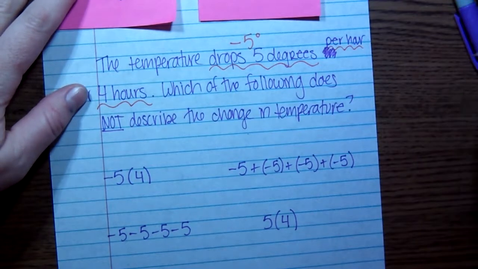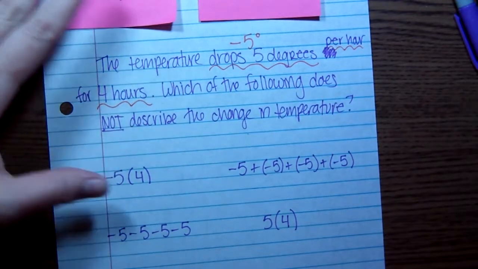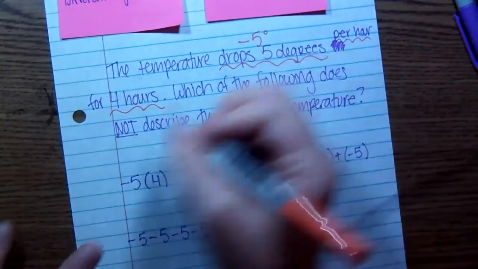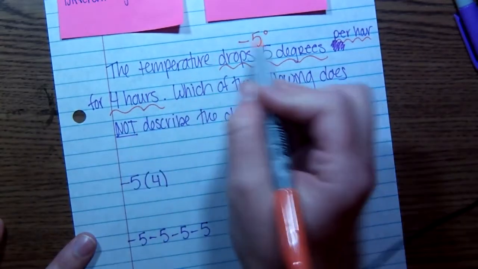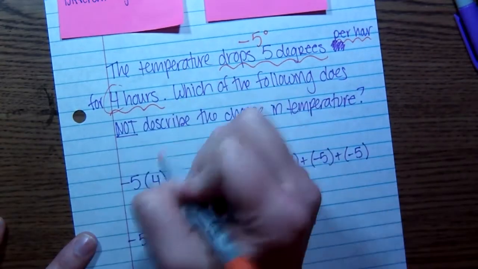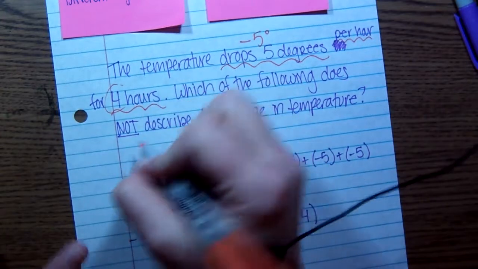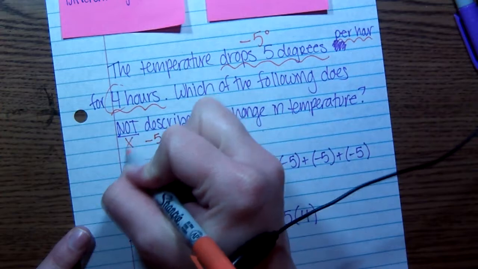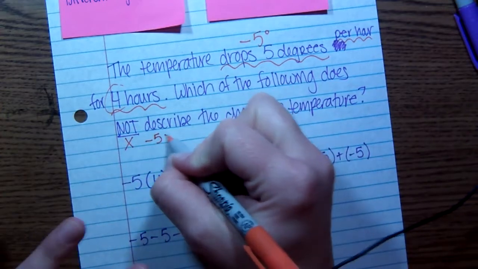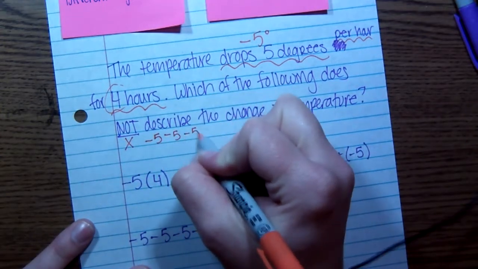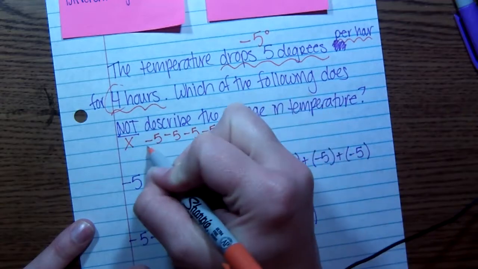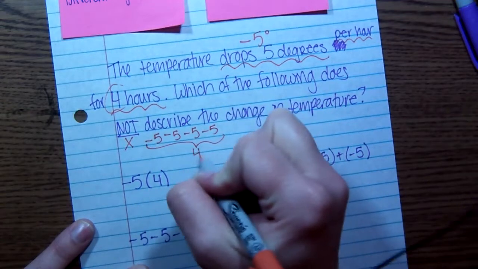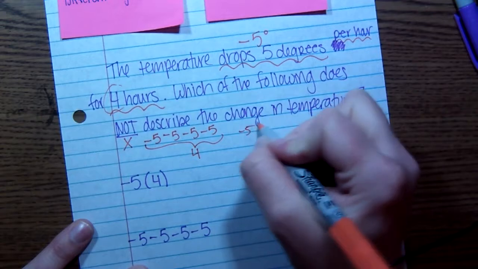So when we're thinking about it this way, -5 is happening over and over again for how many times? For 4 hours. So we can have -5 degrees, whatever we're starting with, -5 degrees, and we do another -5 degrees, and another -5 degrees, and another -5 degrees, 4 times, right? That's -5 times 4.